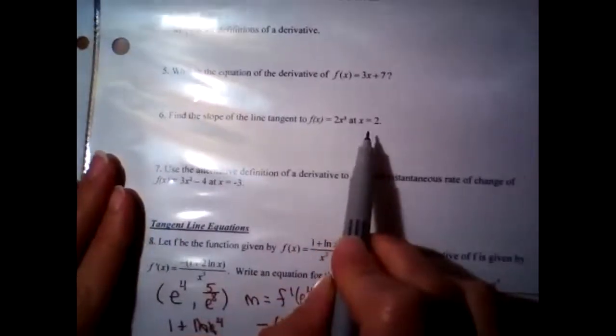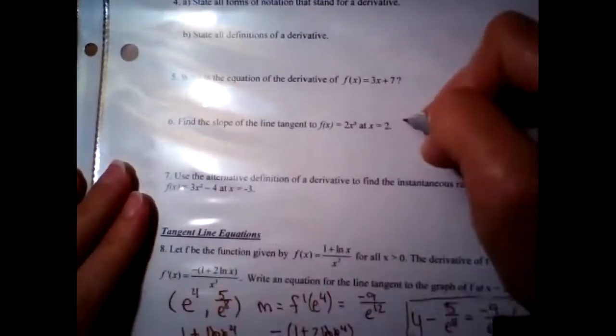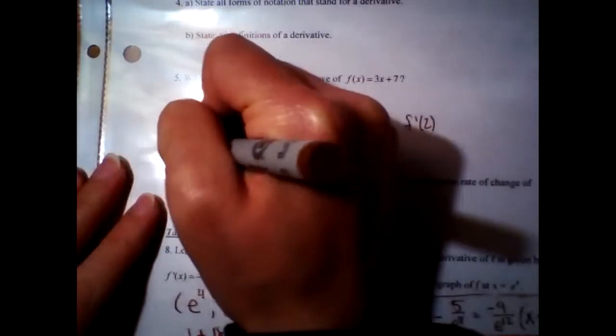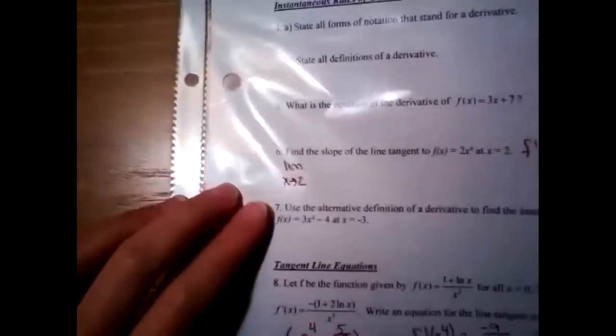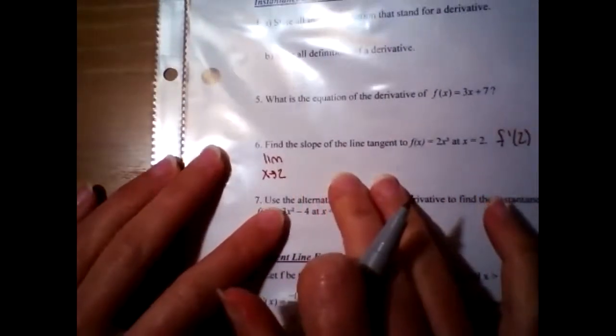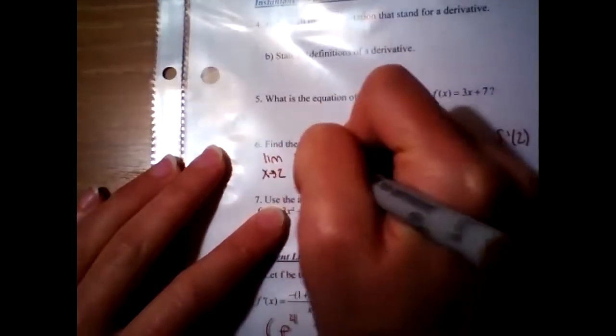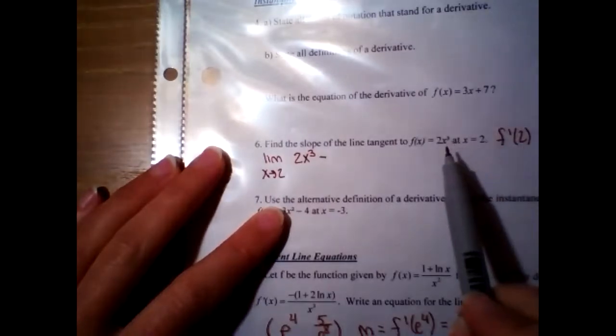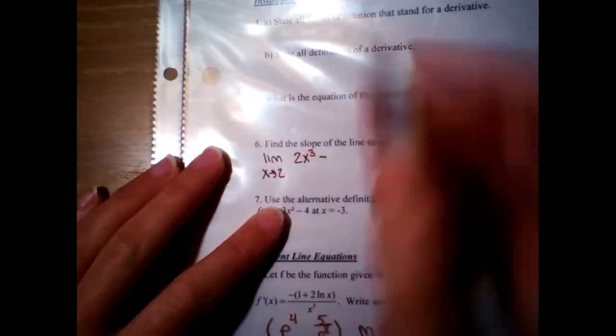So this says, find the slope of the line tangent to that graph at 2. So slope of the tangent line means the derivative. We want to find f prime of 2. So that is actually the same formula that we just got done using. We're going to practice it again. So limit as x goes to 2, and then it is the function, so 2x cubed, minus whatever you get when you plug in 2. So let's see, 2 cubed is 8, and then double that is 16. And then it is over x minus 2.